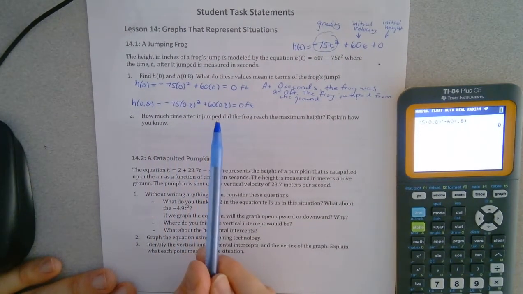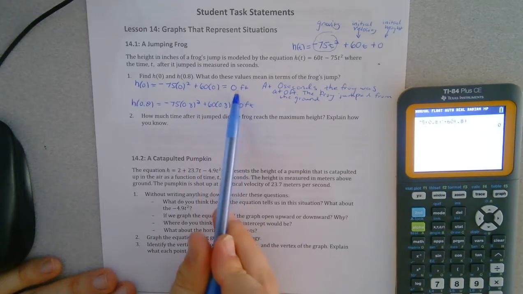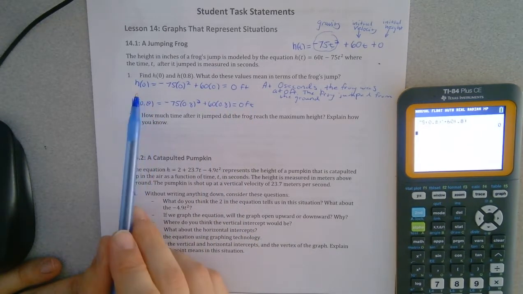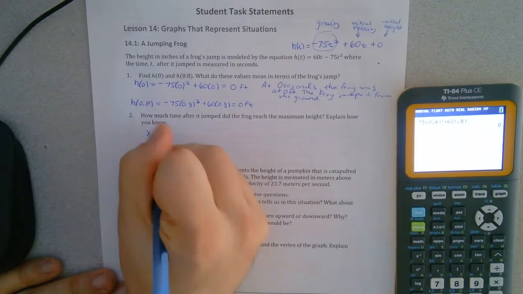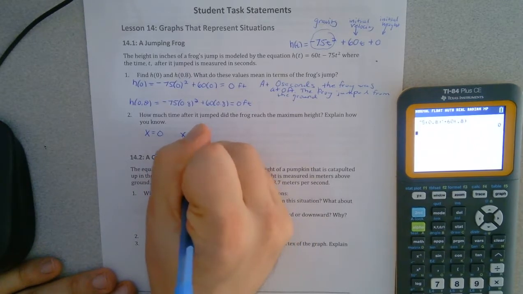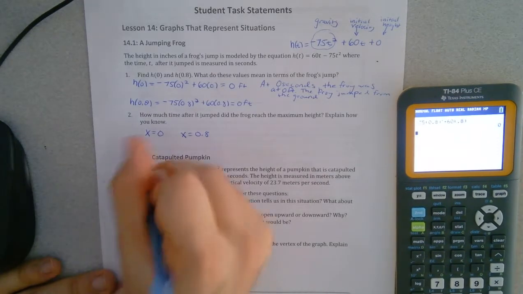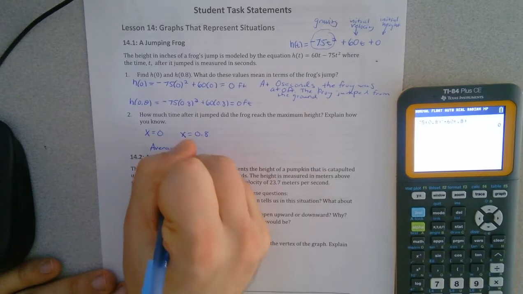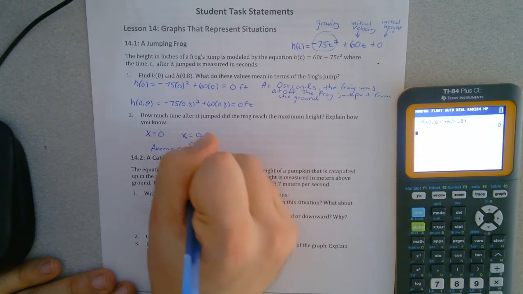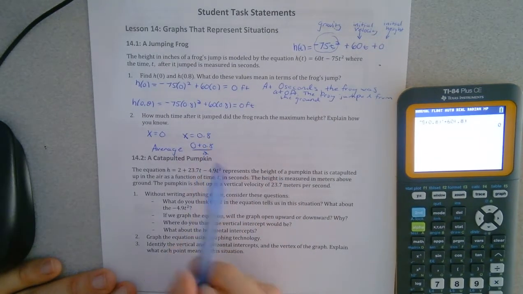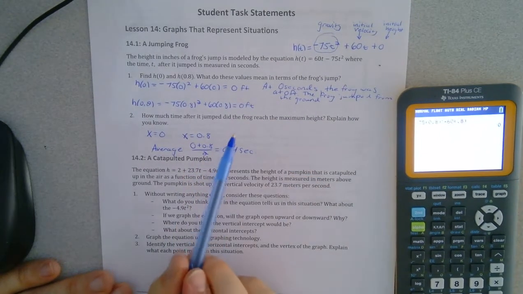So that means the frog was in the air from 0 seconds to 0.8 seconds. So how much time after it jumped did the frog reach the maximum height? Well, these two pieces of information told us our zeros. So we know that x equals 0 is one of our zeros, and that x equals 0.8 is another zero. So to find the vertex, we find the average. So we go, all right, that's 0 plus 0.8 over 2, which is 0.8 divided by 2. If I split that into 2, it's 0.4 seconds.